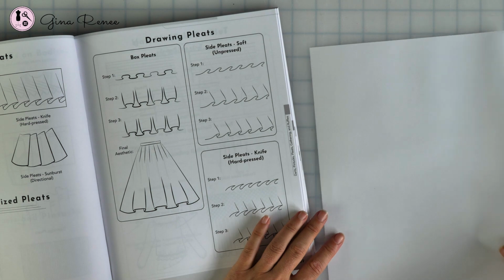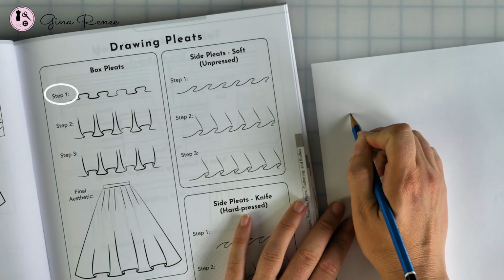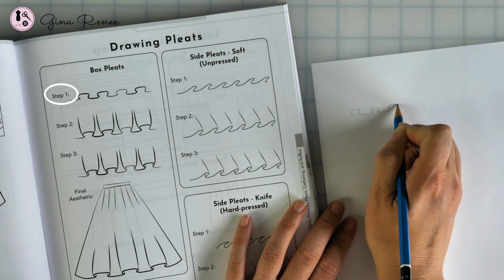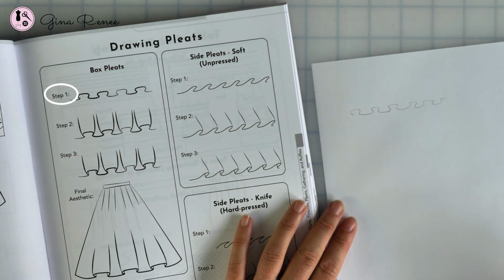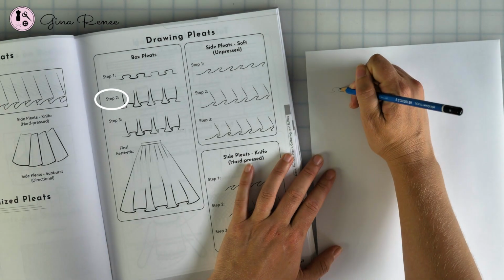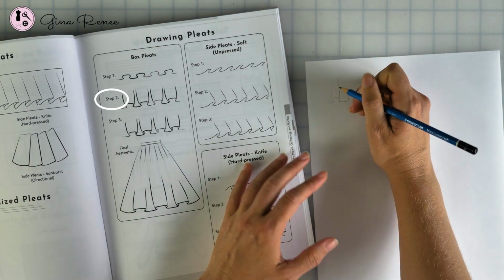Step number 1 here, we're going to draw the little things that look like squigglies. This little squiggly is also often used with ruffles. So it's the same concept here. Doing ups and downs, and then we're going to pull the line up to the very edge. We're following this step number 2.